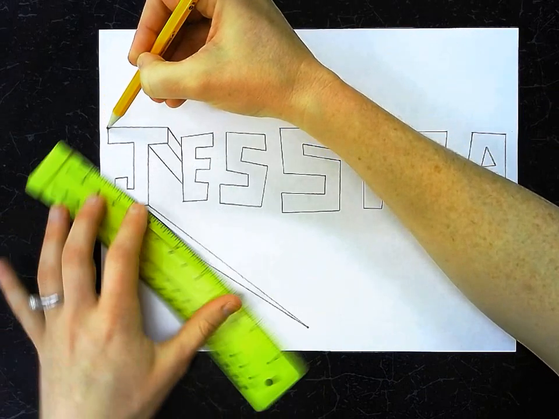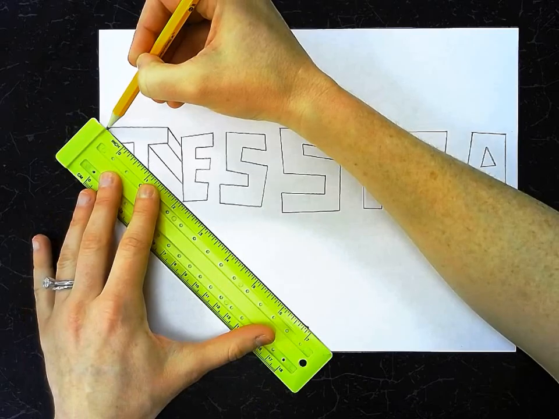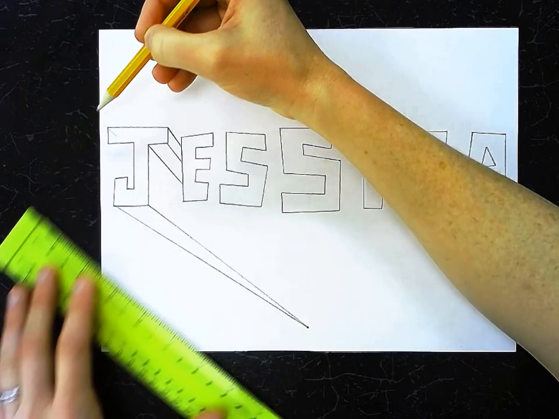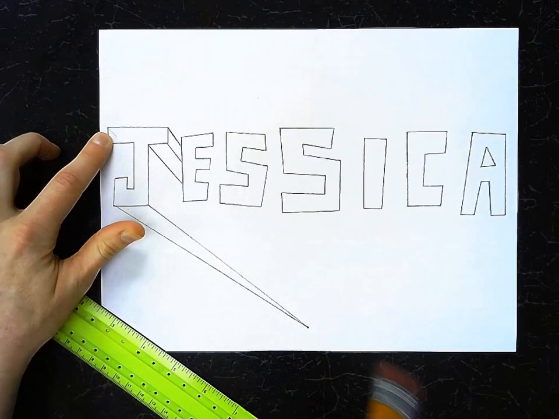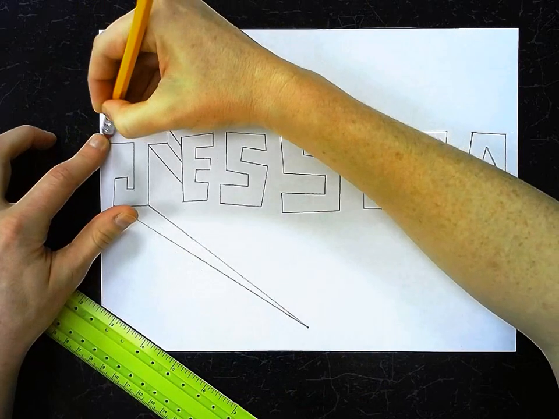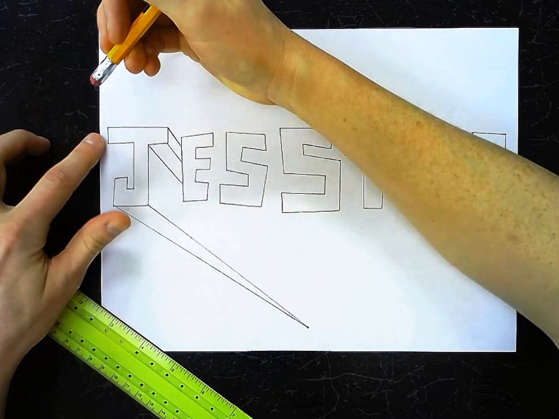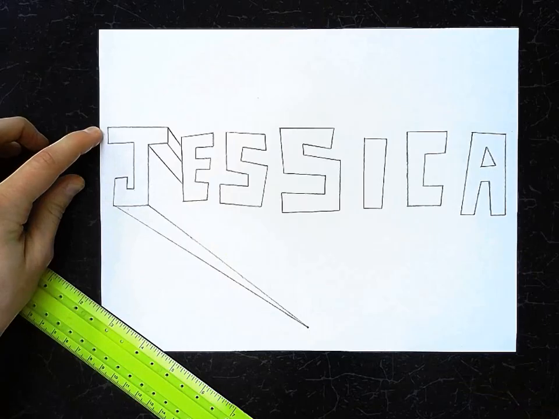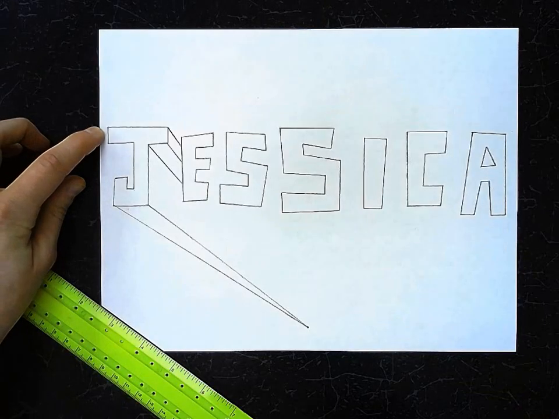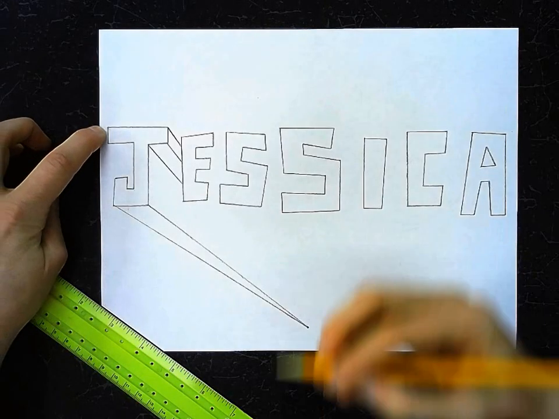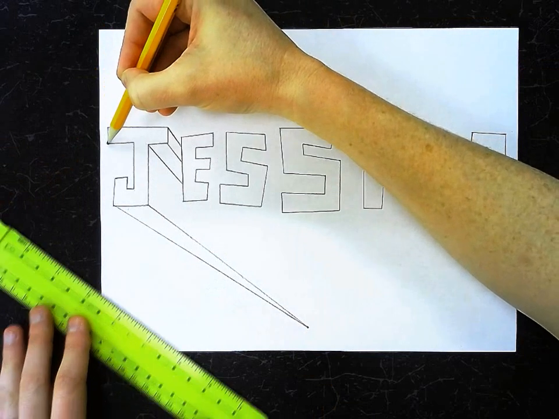Now another kind of special line is this one. If I were to draw this converging line to my vanishing point right now, notice I would be drawing on my letter. I do not want to draw on the letter. So that line exists, but we can't see it because it's going to be behind the J. So since we can't see it, you don't have to draw it. Move on to the next one.